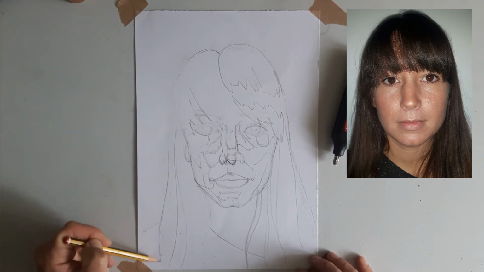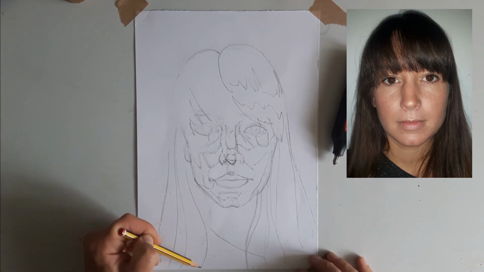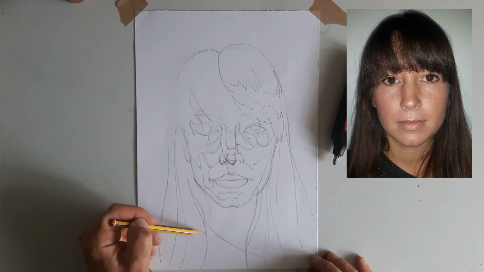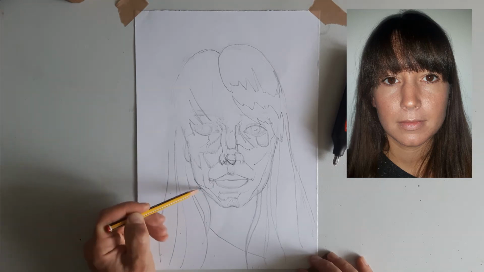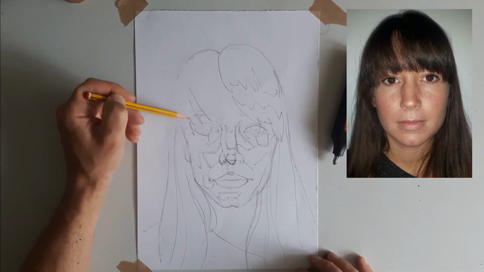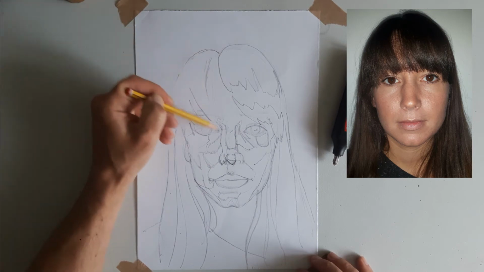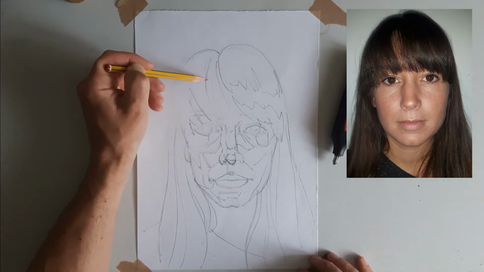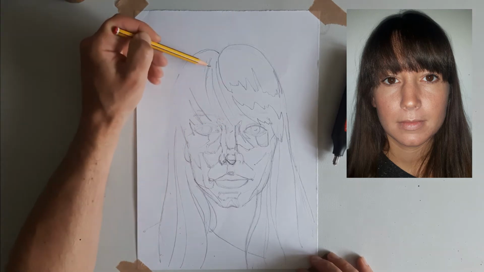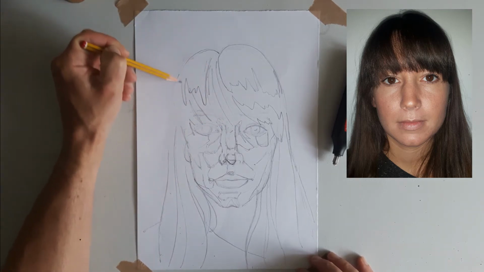I could get carried away and put strand after strand of individual lines making up the hair, and I'm trying not to do that. To a degree, I'm stylizing the face using this technique. Although I'm complicating the drawing, I'm actually stylizing and simplifying what I'm looking at.